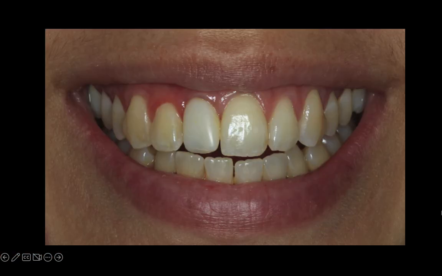You can also see cases like this, for example. This was a case that I had where she was referred to me to do a crown on this one to match this crown to this one. And of course, I did not do it that way. I had to send the patient to ortho to make room for me to do a nicer crown.